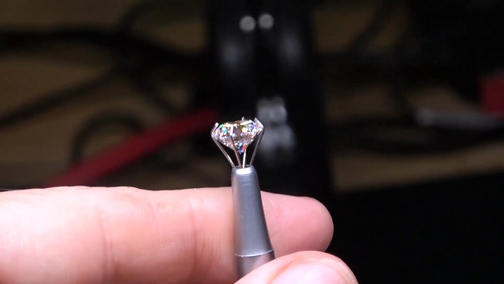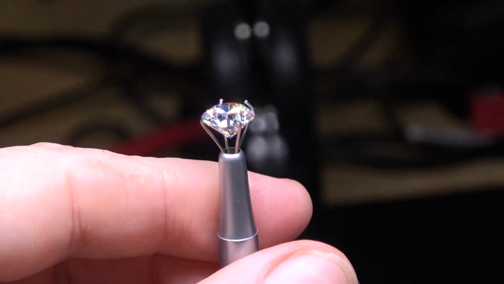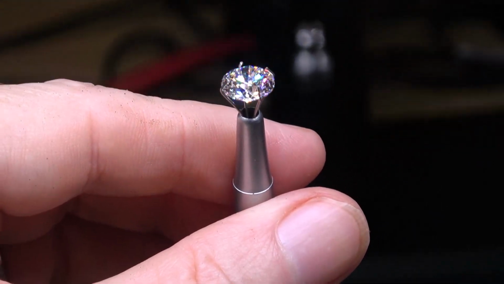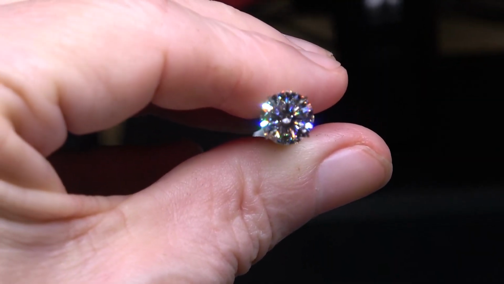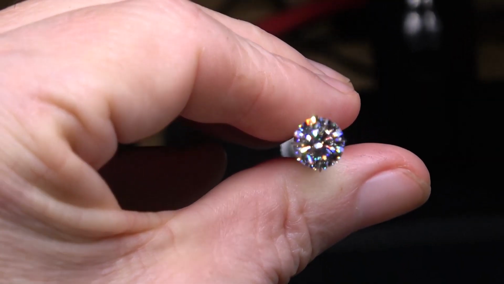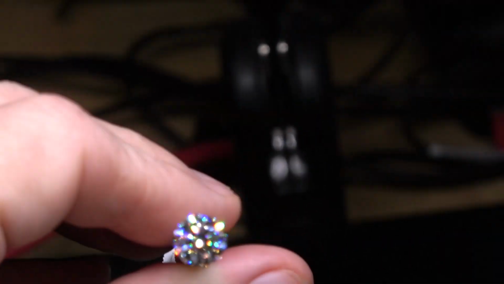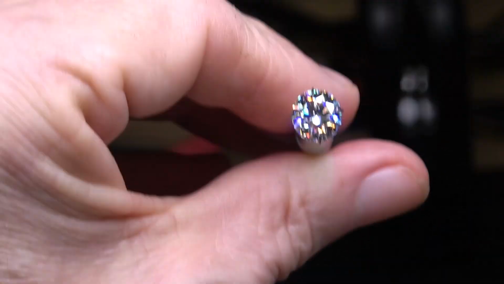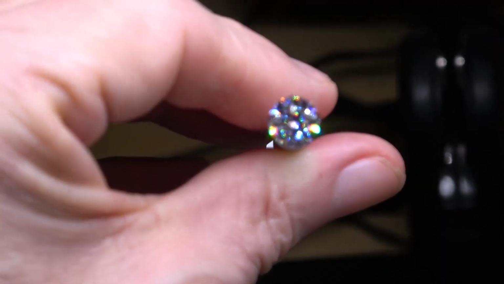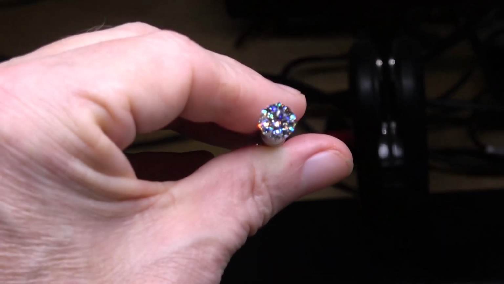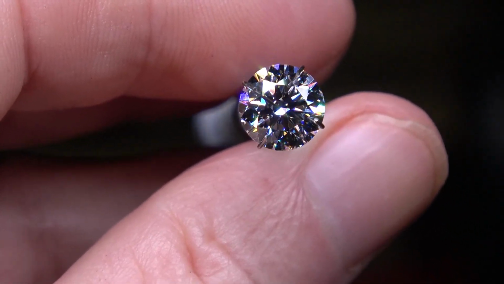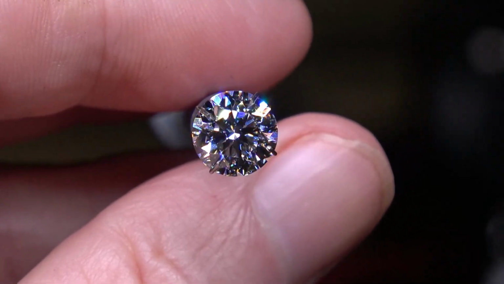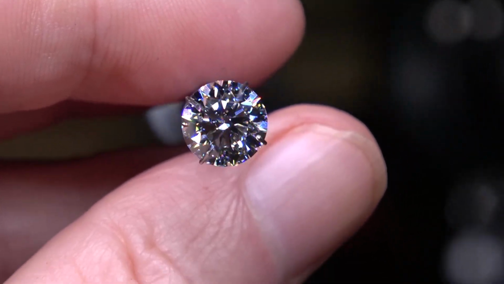Okay, right now, this is the lighting that we're looking at. I have crazy, crazy spotlighting going on, so you're going to see mad fire and sparkle happening in this diamond. Let me just say this. Spotlighting is great if you're doing an apples for apples comparison of diamonds and you're trying to compare fire and sparkle. That's fine. But look at the body of the diamond, how dark it gets.